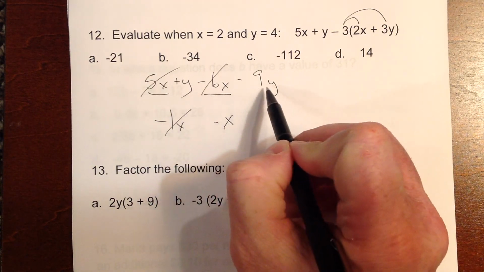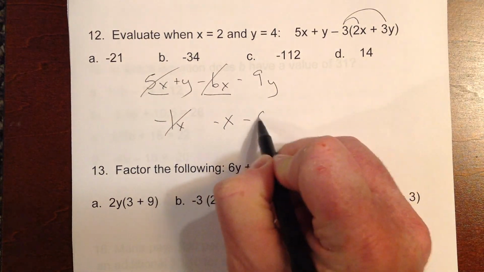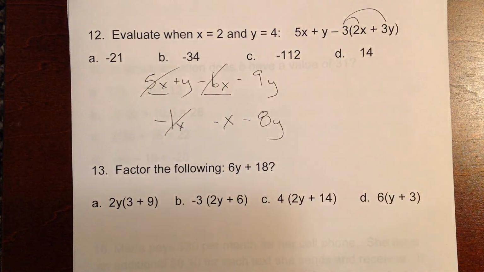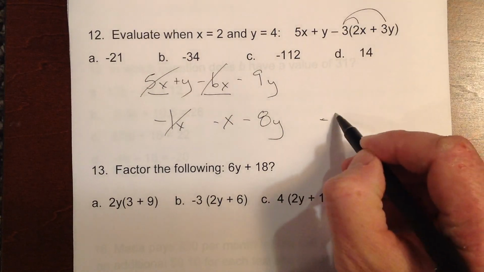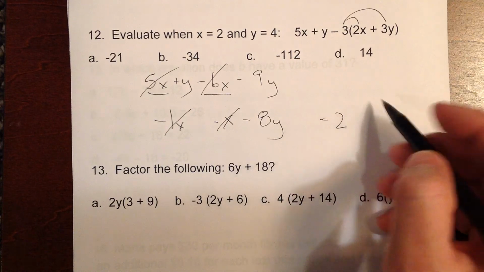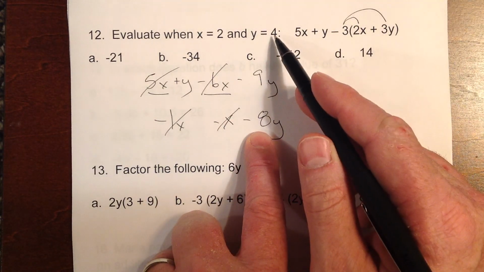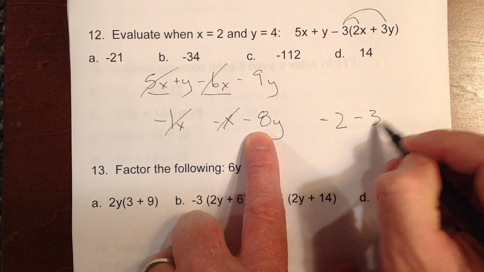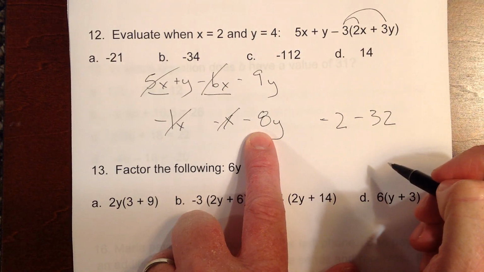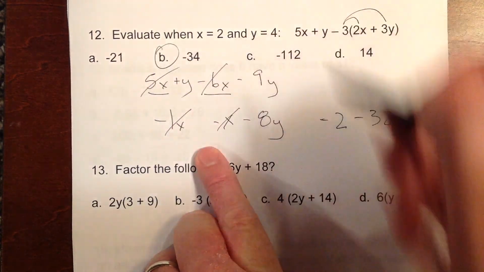Y minus 9y is minus 8y. And we're simply going to plug in the values. Negative 2. So I'm done with that. And negative 8 times y, which is negative 32, minus 32. Negative 2 minus 32 is negative 34b.